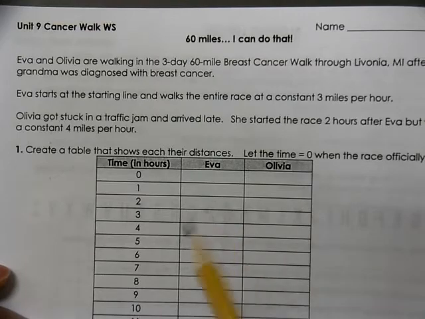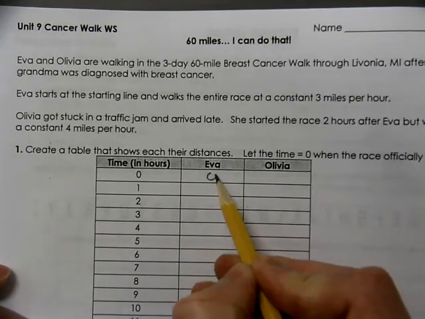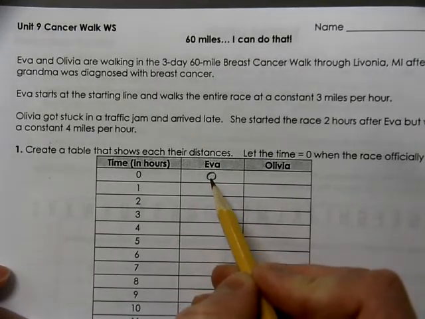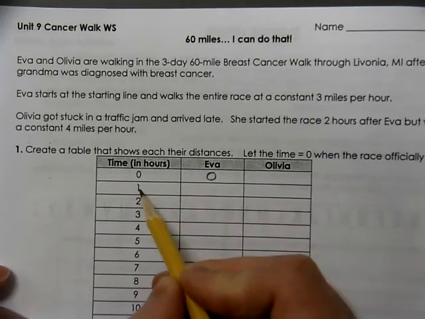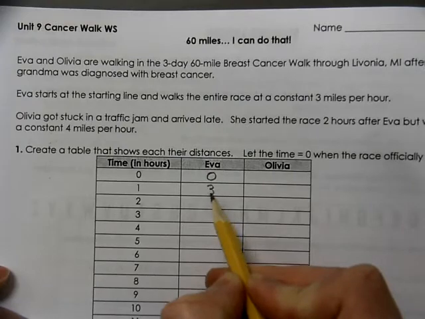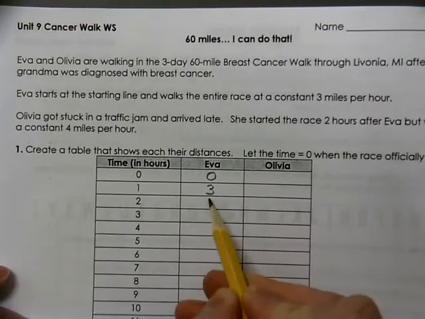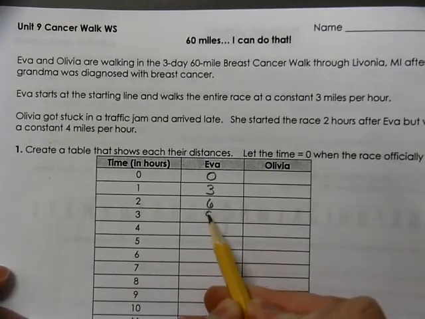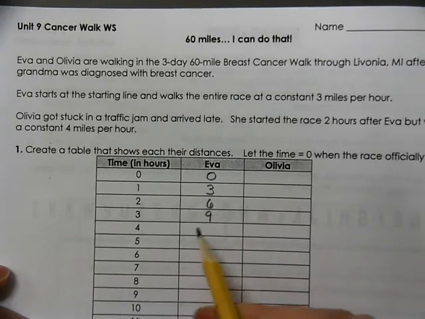So we know that Eva had gone 0 miles at the very start of the race, hadn't begun yet. After 1 hour, she was traveling 3 miles an hour, so she had traveled 3 miles. 3 more miles and 3 more miles after each hour goes by.